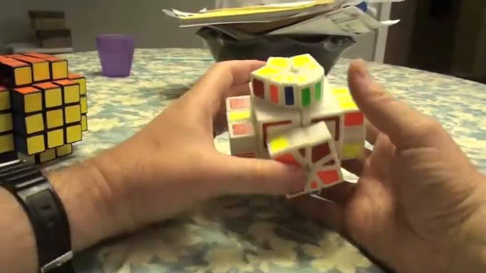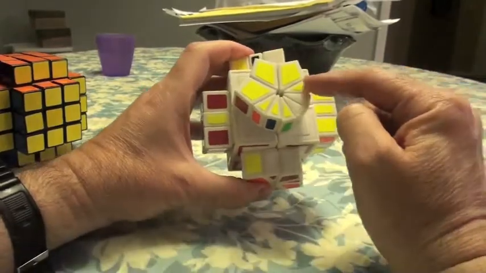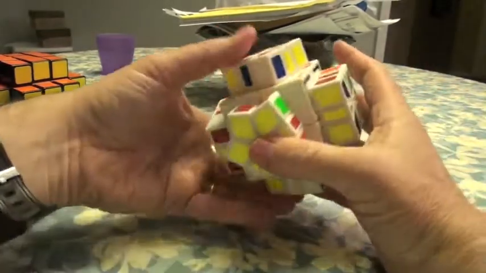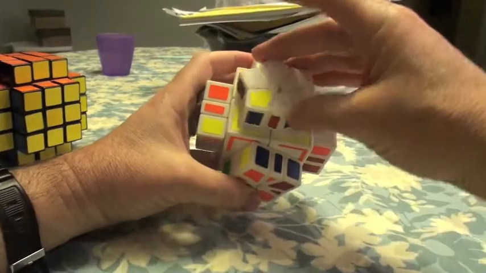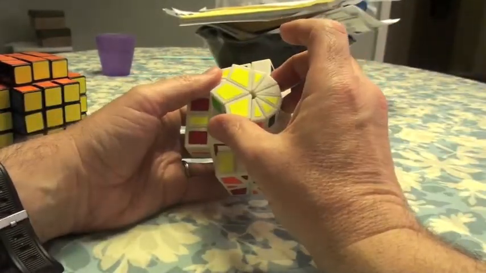Let's do it one more time. 1, 2, 3, 4, 5, 6. Did we happen to get lucky with this one? And 2. Yep, we got very lucky with this, because now all we have to do is put our evens with our evens.